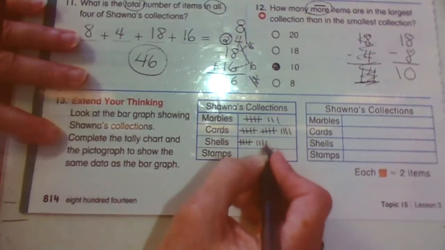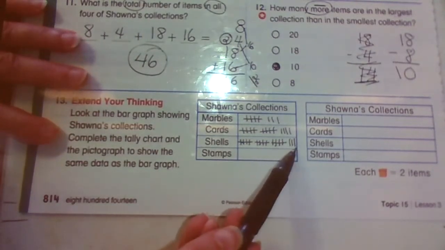All right, if you haven't caught up with me, pause the video. Notice, boys and girls, every time we count by 5s, we get to a 5. We put a little mark for the 5th one, and then we start a new group. Okay, shells were 18. 1, 2, 3, 4, 5, 6, 7, 8, 9, 10, 11, 12, 13, 14, 15, 16, 17, 18. And if we wanted to count that, we would say 5, 10, 15, 16, 17, 18.